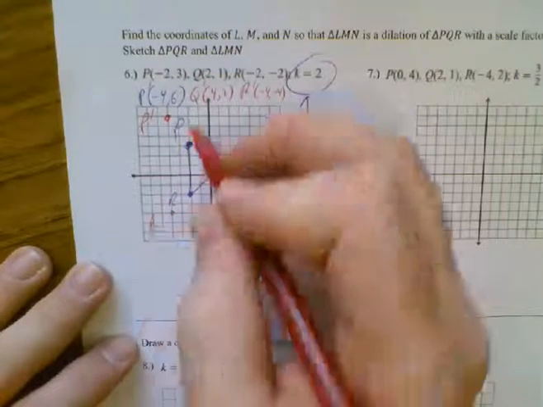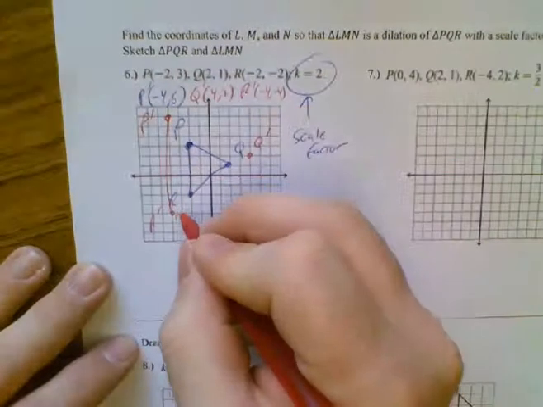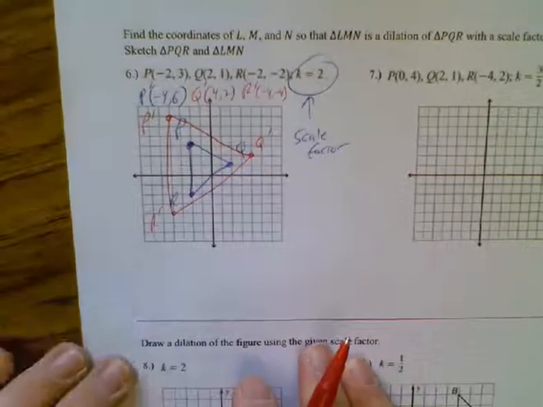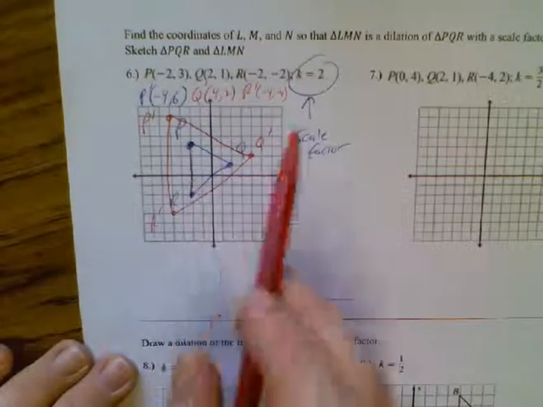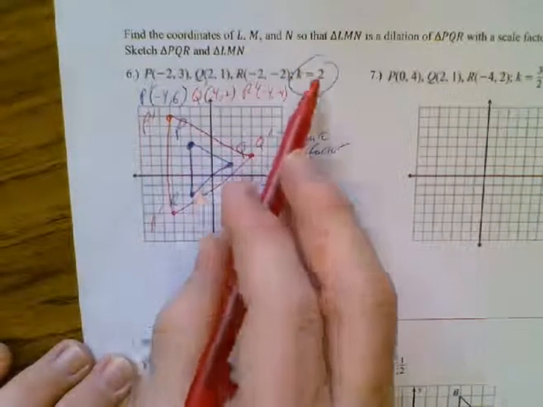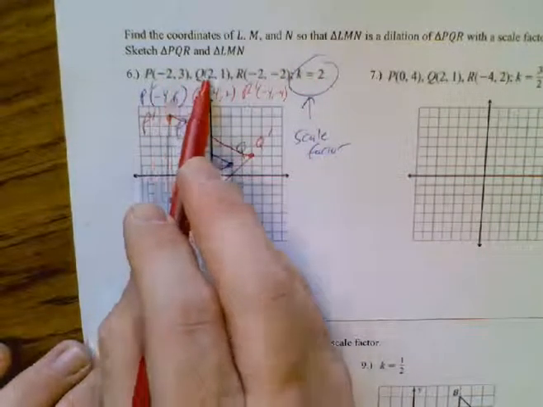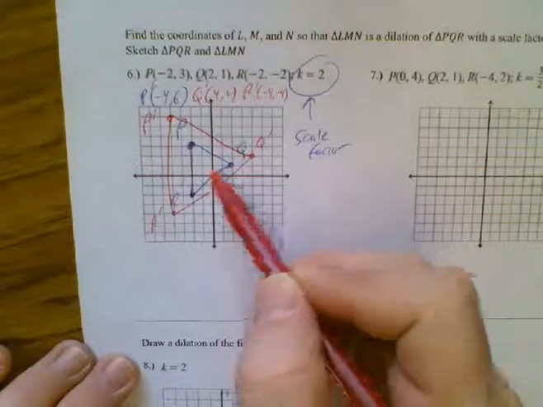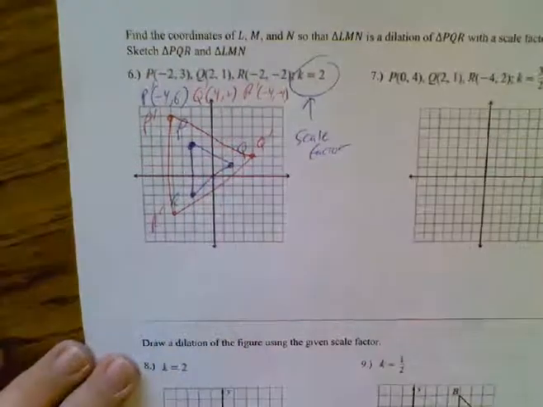Here's R prime. So here is your image. Okay? So again, the scale factor tells you exactly what to do to the original, and you just apply that to each and every coordinate for each point to get your new one. I should have used a ruler here. It doesn't look so good, but the coordinates are correct.